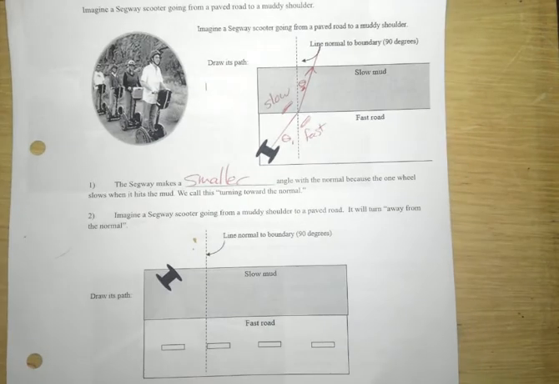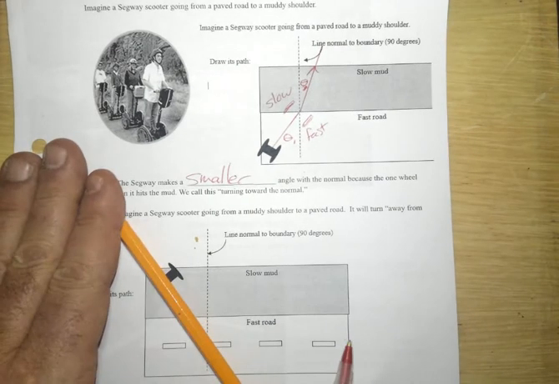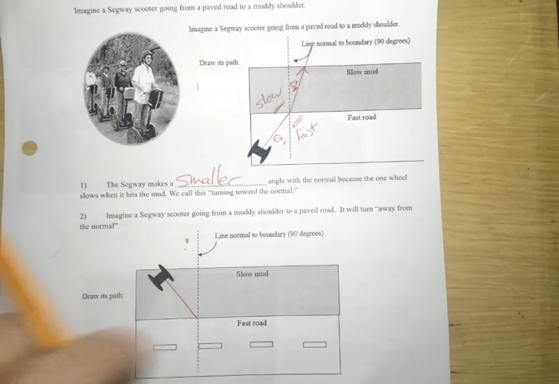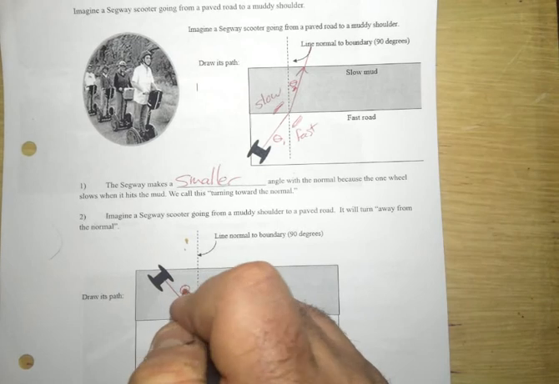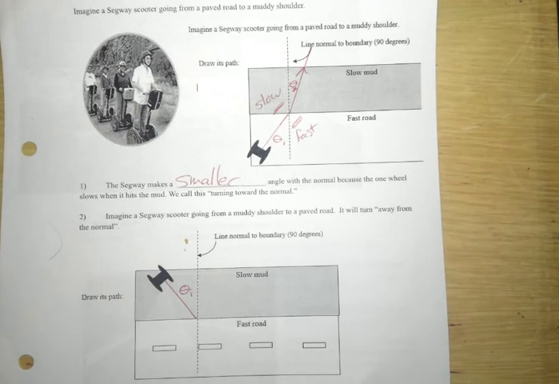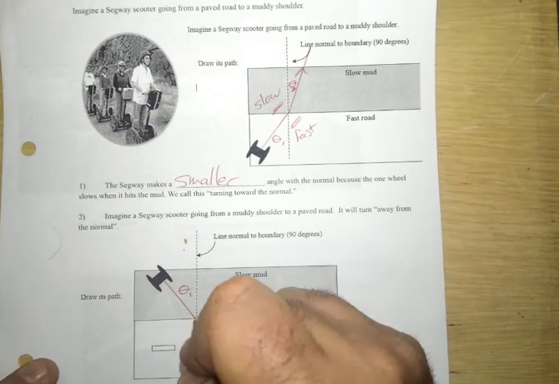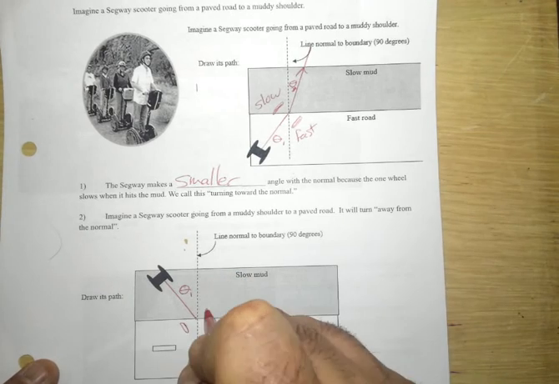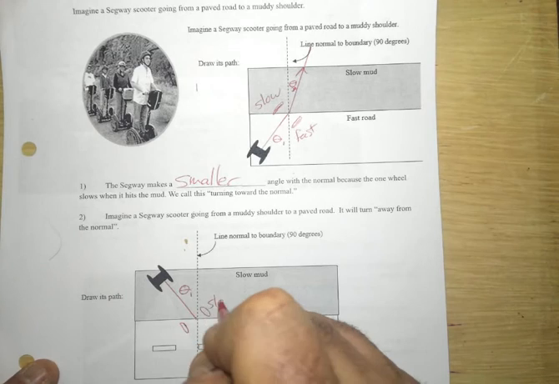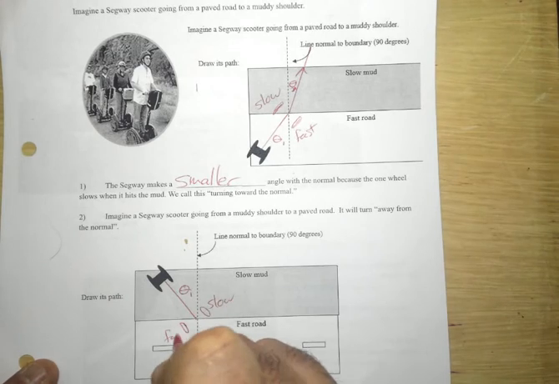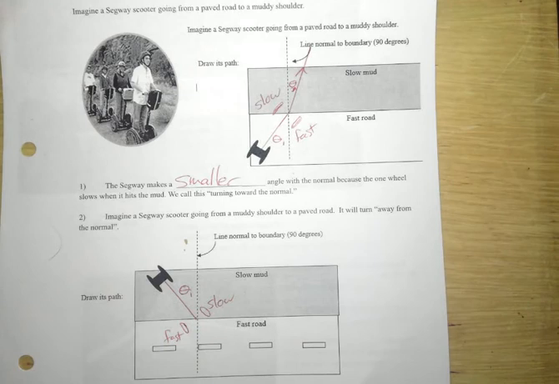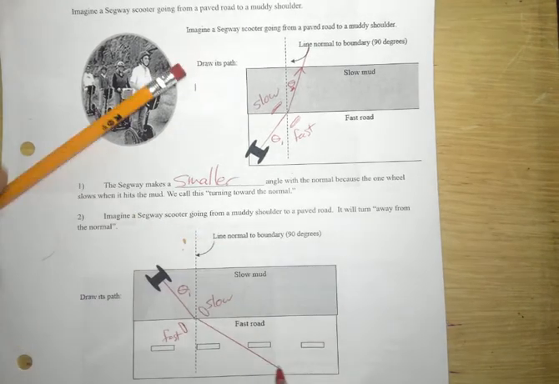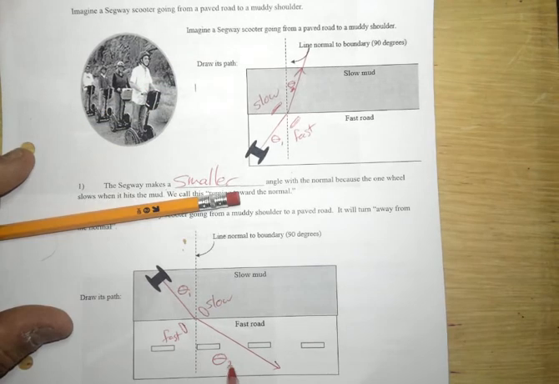Now let's look at the opposite direction. You're going from the slow mud to the fast road. Again, I'm going to draw it from that normal to the middle of the Segway. This is the angle of incidence in this case, the initial angle. At that moment, when it hits the road for the first moment, we're going to have one wheel on the good road, one wheel still in the slow mud. Can you imagine how that's going to make it turn? It's going to turn like that. And here's your second angle there.